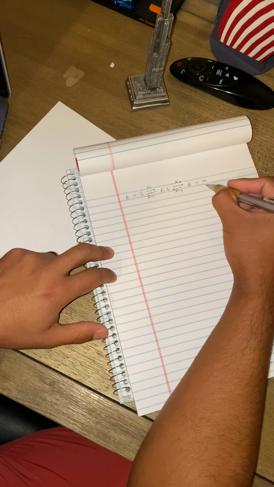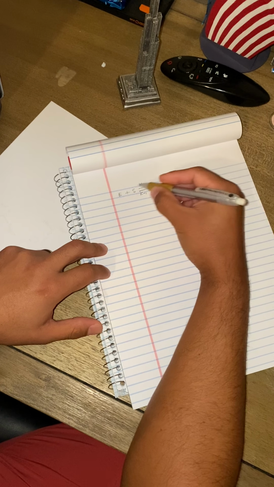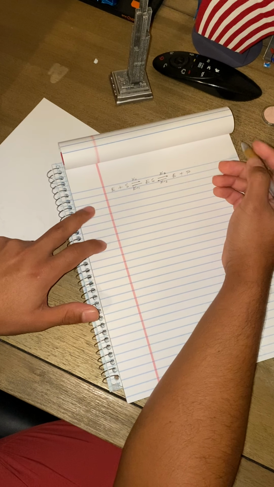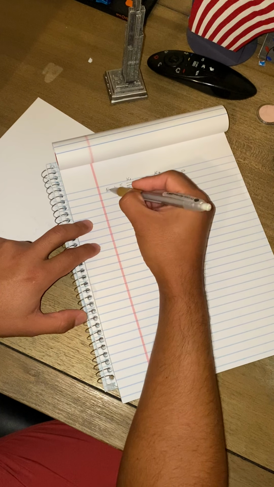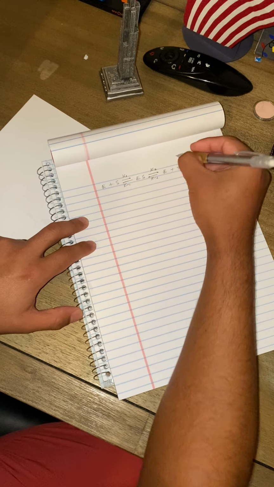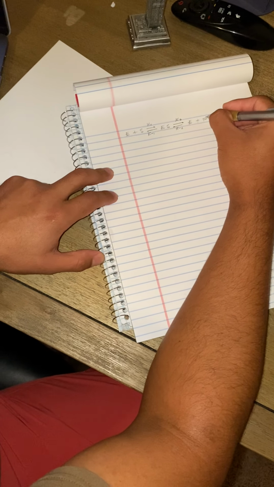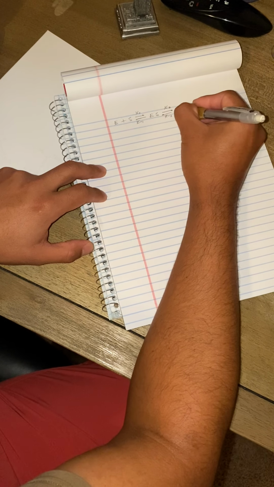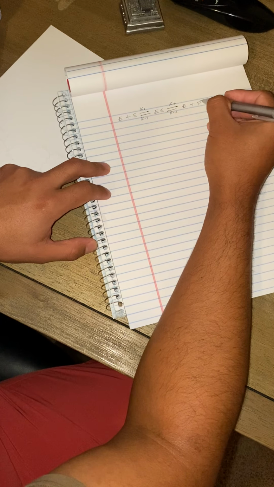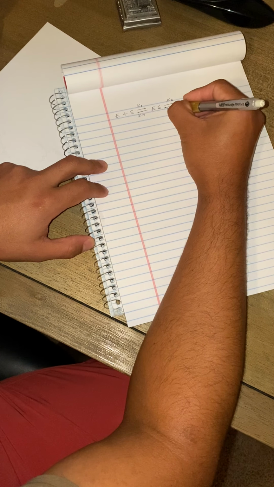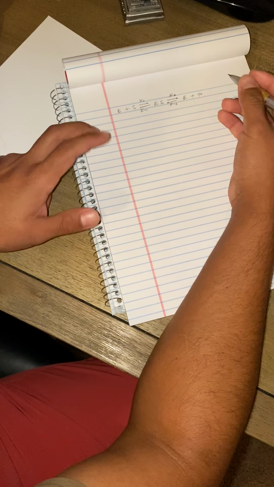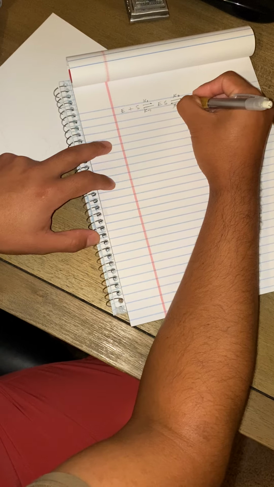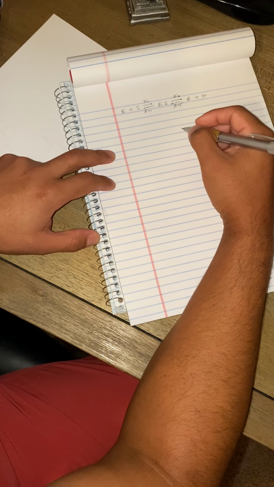However, this analysis is done when the time is 0. So when the time is 0, we only have enzyme plus substrate, and we don't have much product at that time. So the backward reaction is basically not happening, or is basically negligible. So we're not going to be using the K minus 2 in our calculations because it's negligible. So this will not be in the calculation.